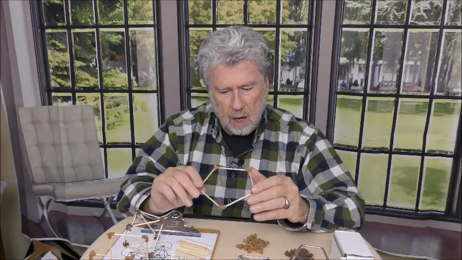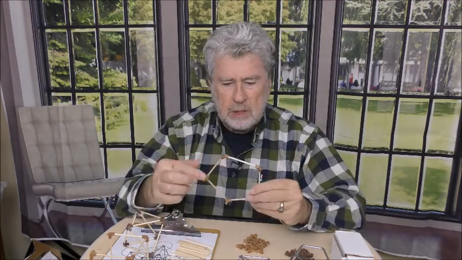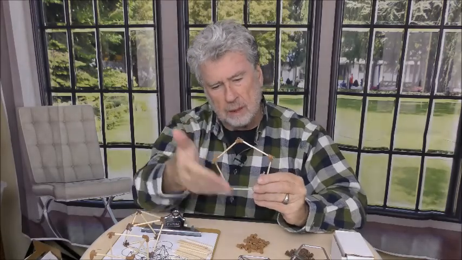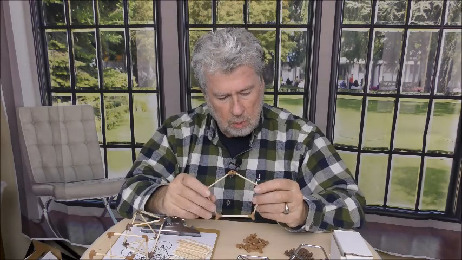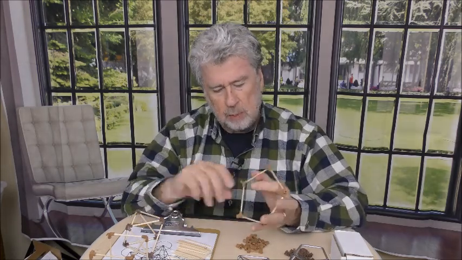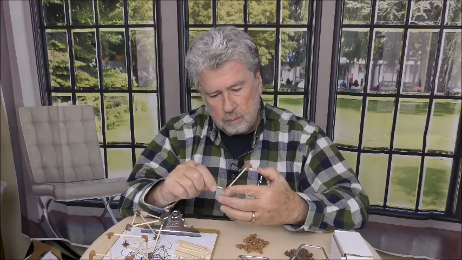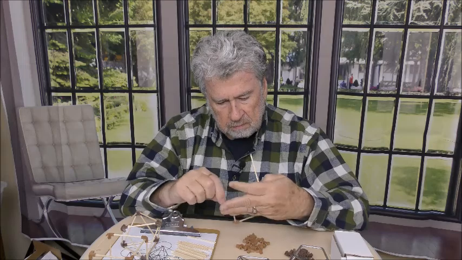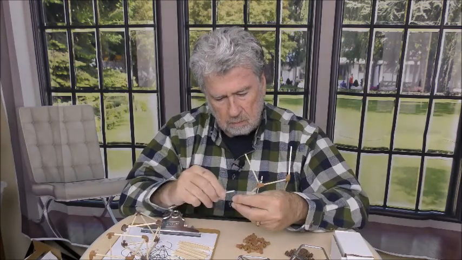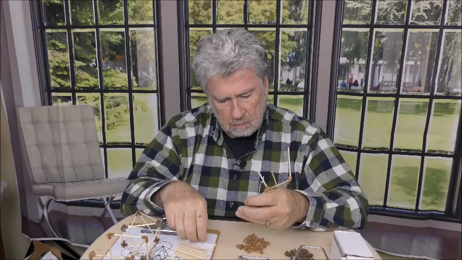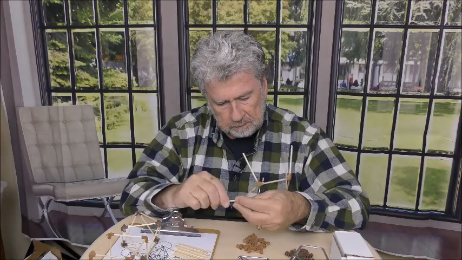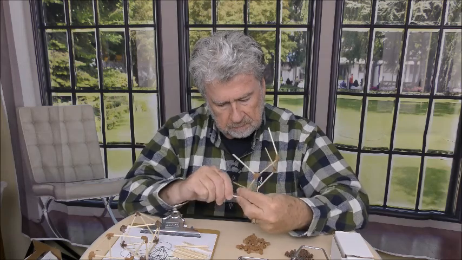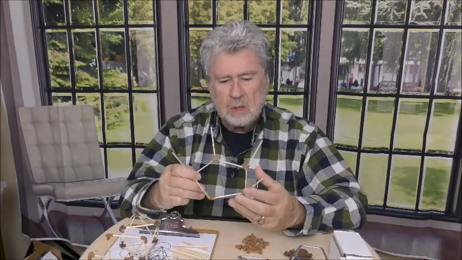And notice that all of these vertices are pointing inward because this is a rounded shape figure. So what we can do now is expand out from that. So this is coming along very nicely.